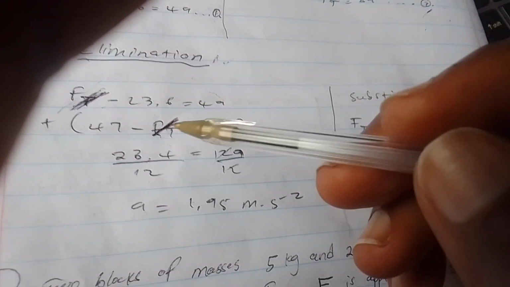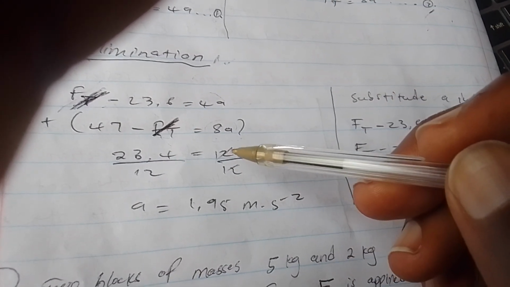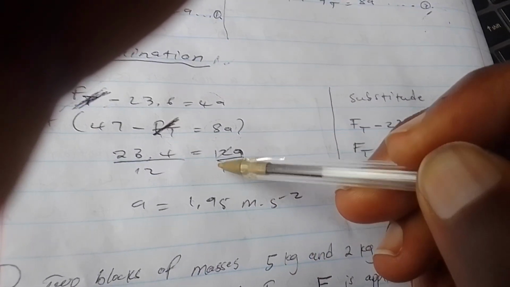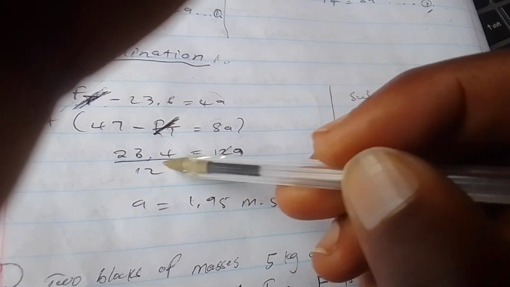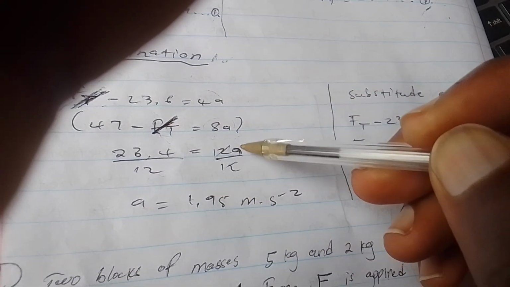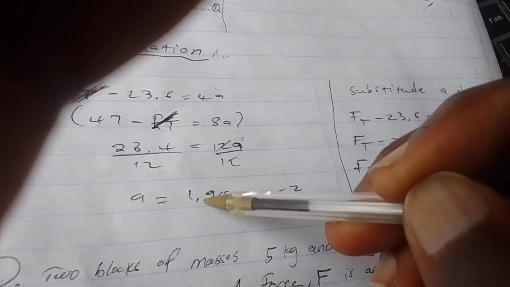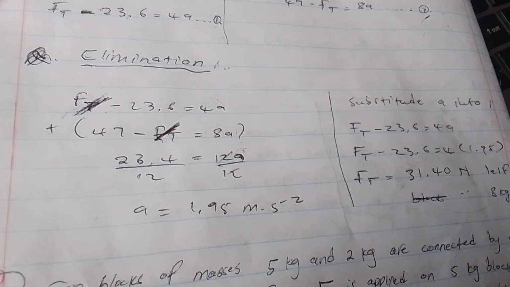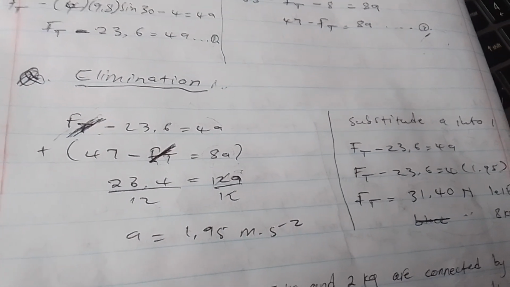Then you just divide: 12a over 12, and 23,4 divided by 12, and you find your acceleration, which is 1,95 meters per second squared. There you found your acceleration.